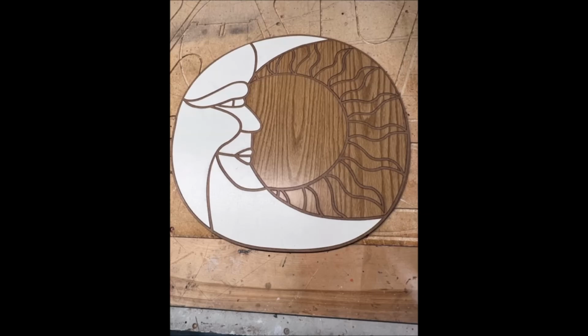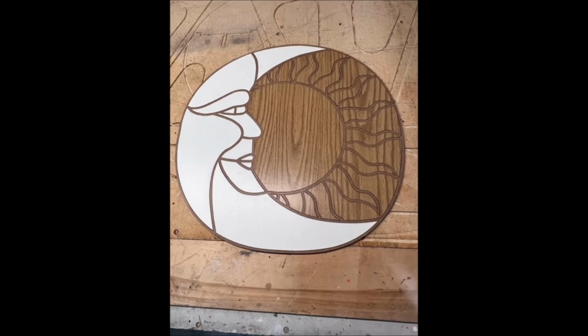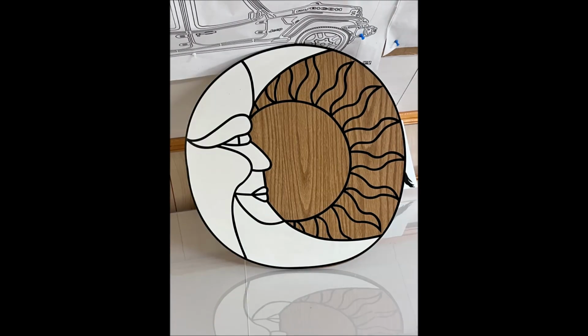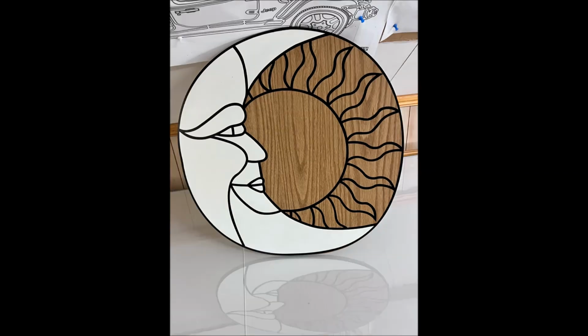Here I've assembled all the parts. You can see the moon and the sun with the frame in the background. But it still wasn't the look that I wanted. I wanted that frame to really show up. So I took it apart, I sprayed the frame black and put it back together again.